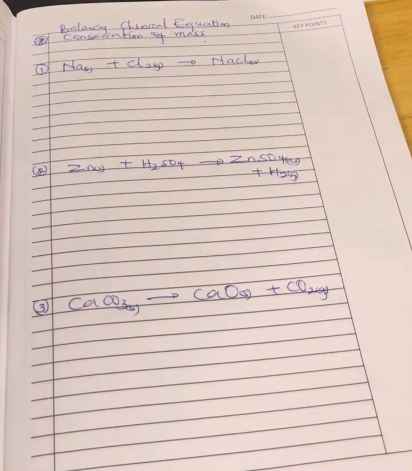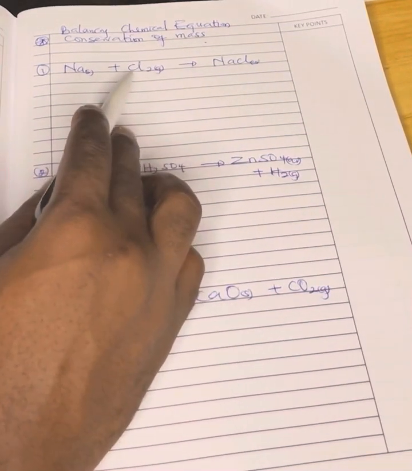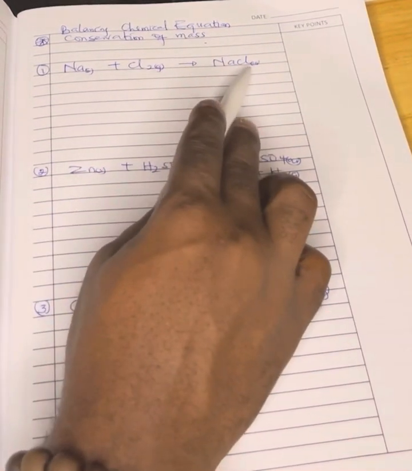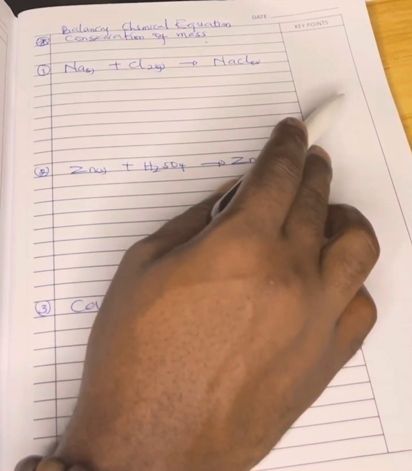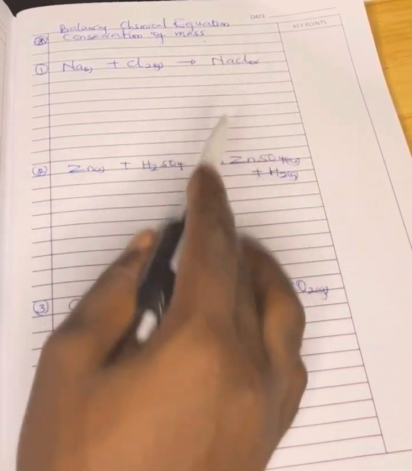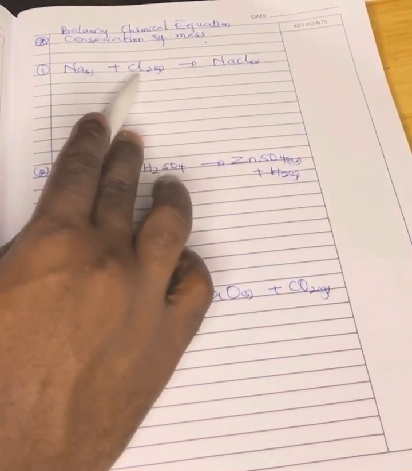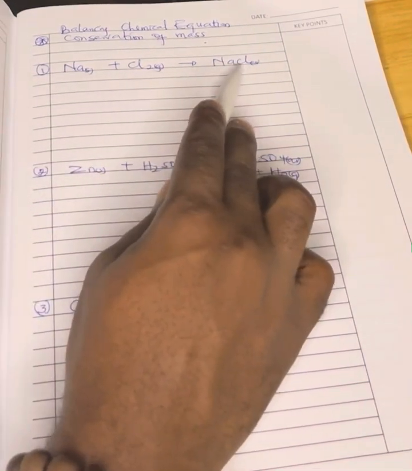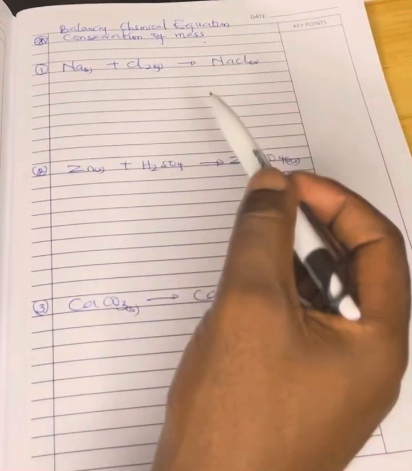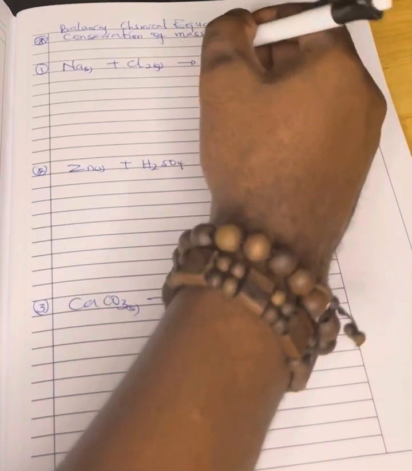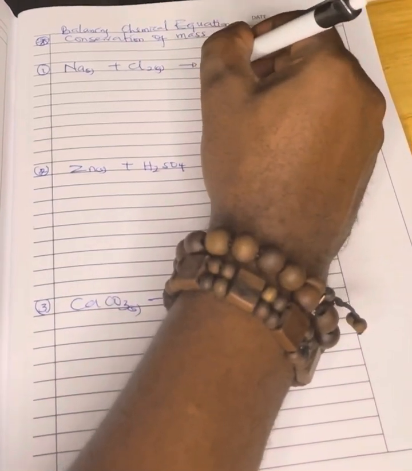You don't affect the way that particular gas or substance exists. Now imagine adding a 2 as a subscript to this place. There's a problem. I've altered the chemical compound itself. So to make Cl to be 2, the only way is to add 2 here as a coefficient.